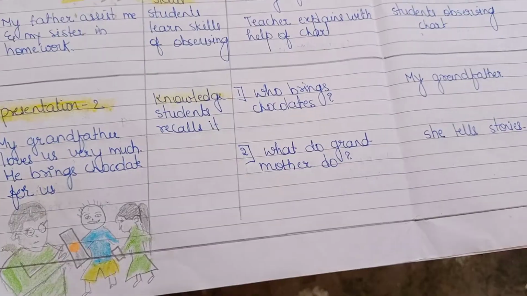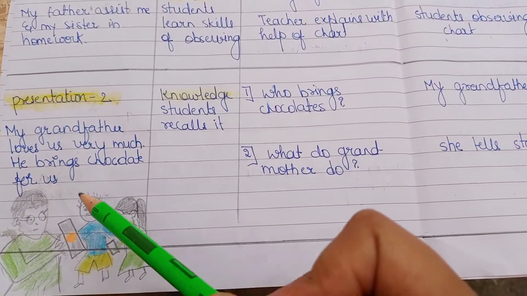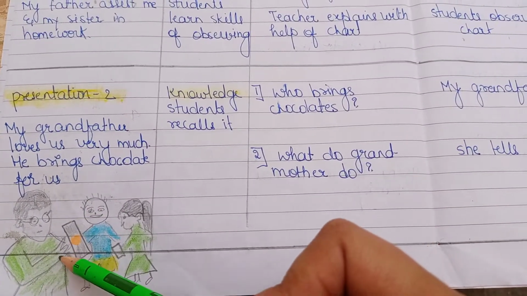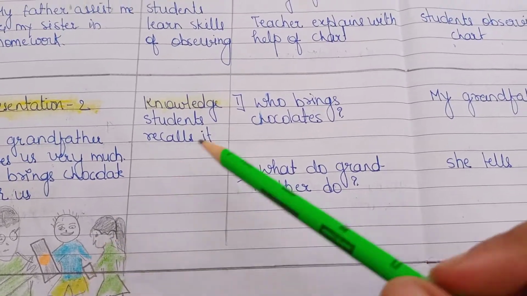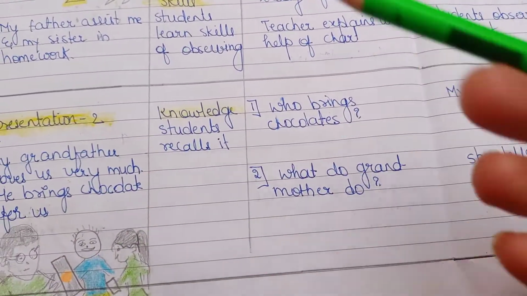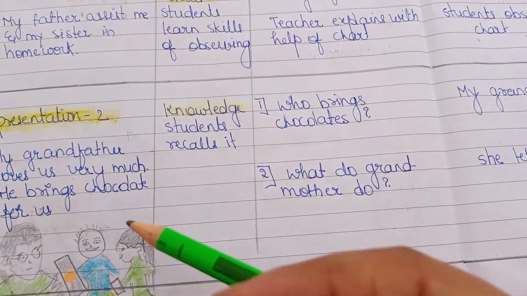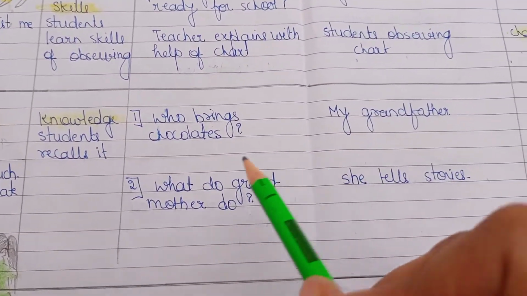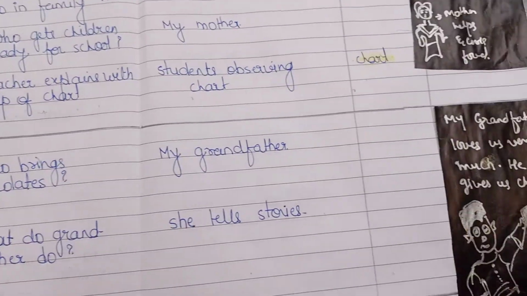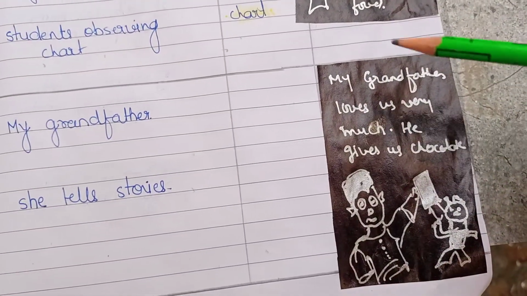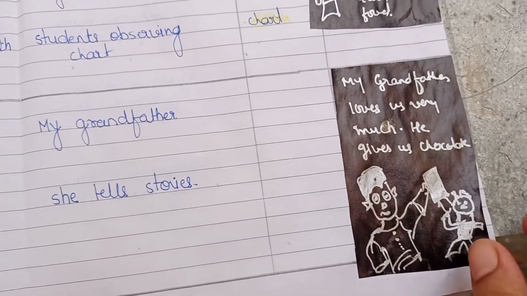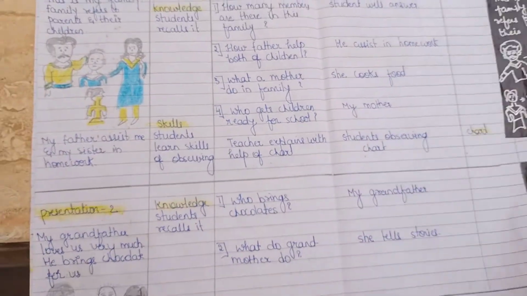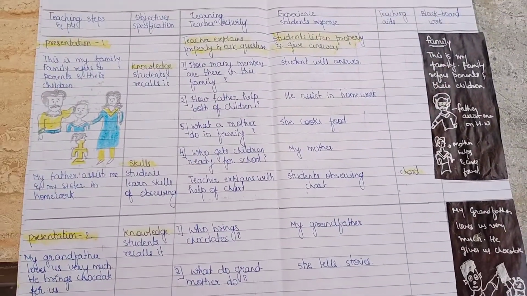Presentation 2. So here you can see photos of the grandfather. These are the grandchildren, okay. So we have to once again continue the story. Who brings chocolates? What does the grandmother do? And here you can see the grandfather giving chocolate to the grandson. Okay, this is the overall look.